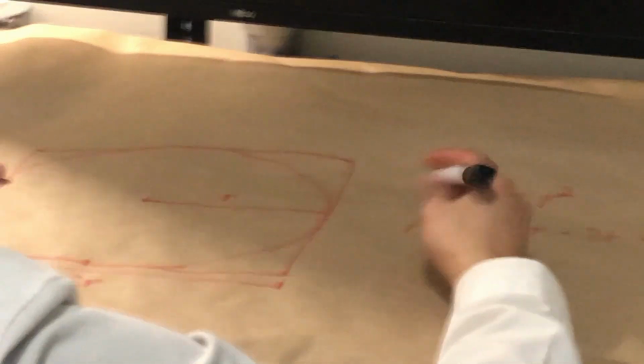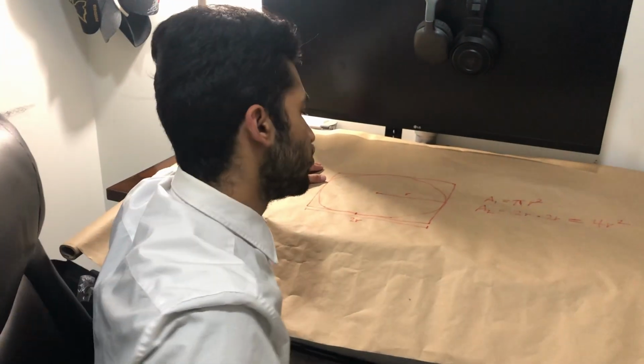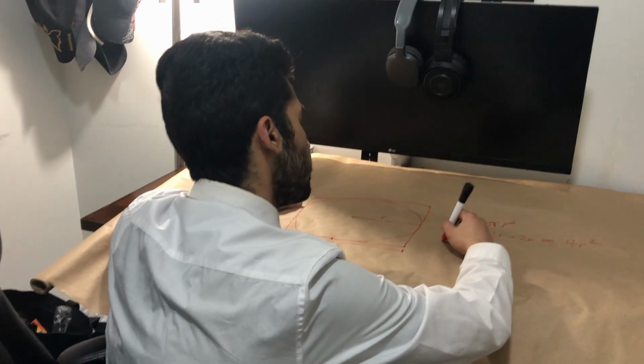Now the interesting thing about this is that it actually has a ratio of pi over 4, which I'll demonstrate right now.